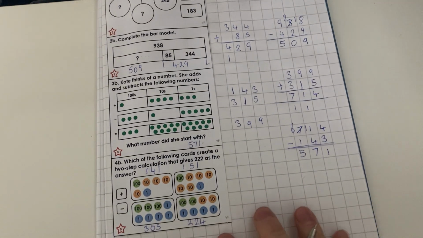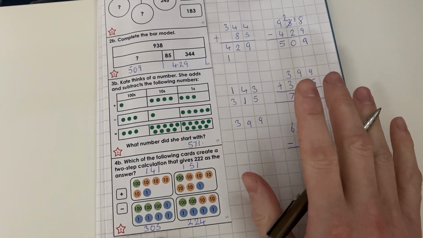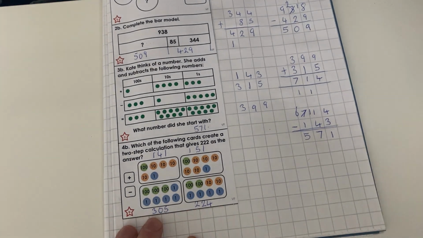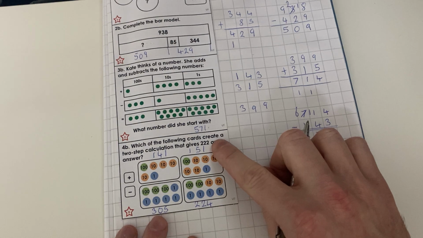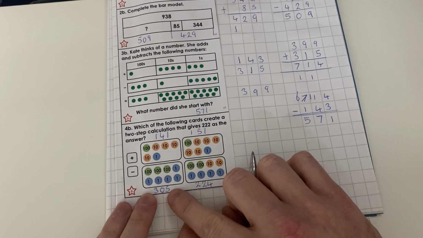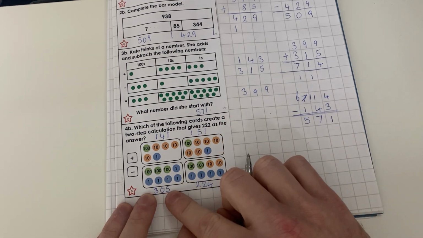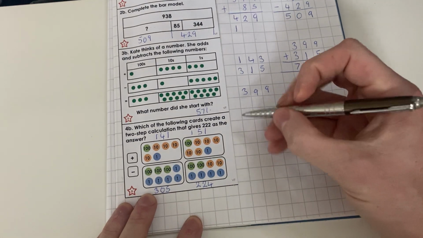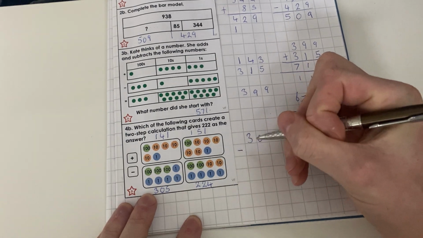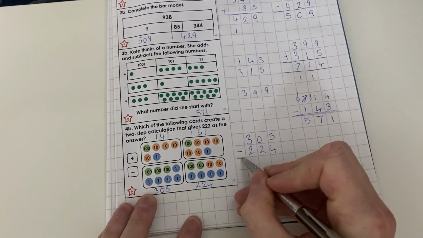Now, remember, we want to get the answer of 222. So to do this, we can do 2 different ways. What we're going to do is we're going to do 1 subtraction and 1 addition. Now, because we're going to start with a subtraction first, and we're going to use our biggest number, that will give us our best chance of getting to 222. So we're going to do 305 take away 224. So this is our first step.